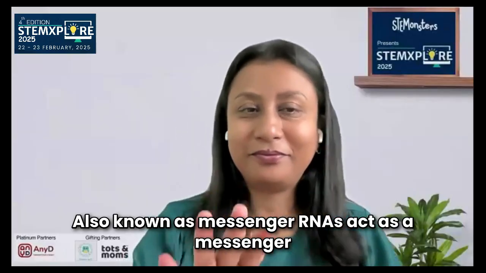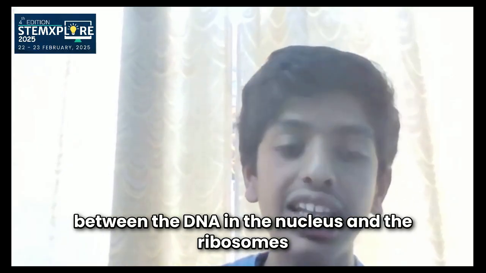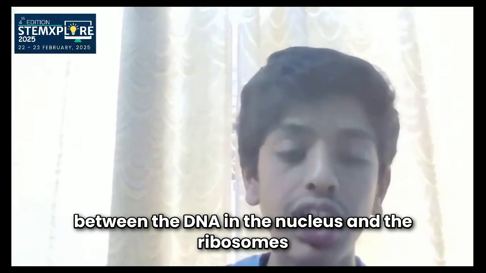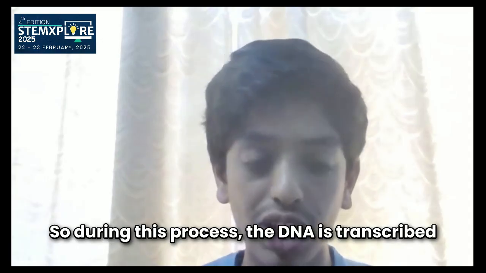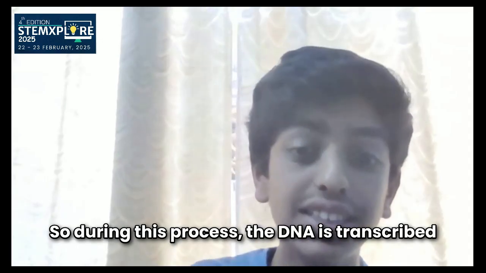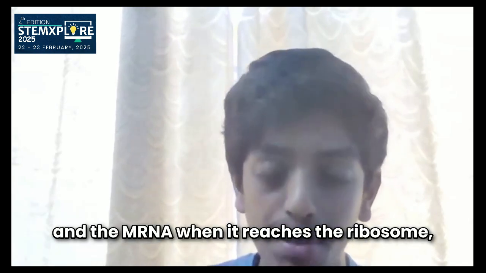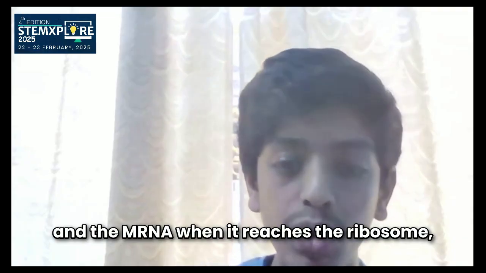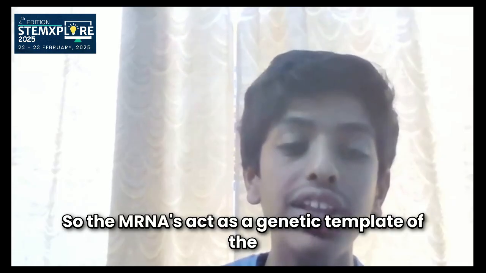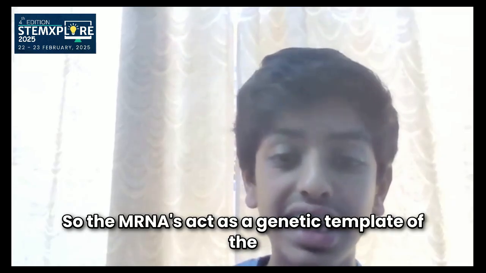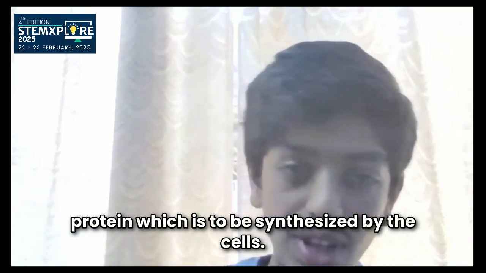mRNAs, also known as messenger RNAs, act as a messenger between the DNA in the nucleus and the ribosomes during the protein synthesis in a cell. During this process, the DNA is transcribed into mRNAs because it can't leave the nucleus. And the mRNA, when it reaches the ribosome, is used to synthesize specific proteins. So the mRNAs act as a genetic template of the protein which is to be synthesized by the cells.